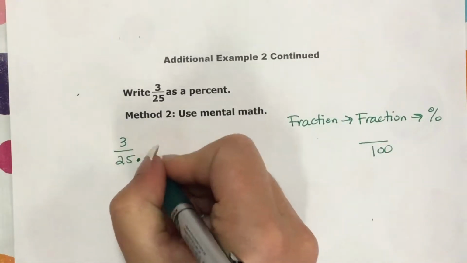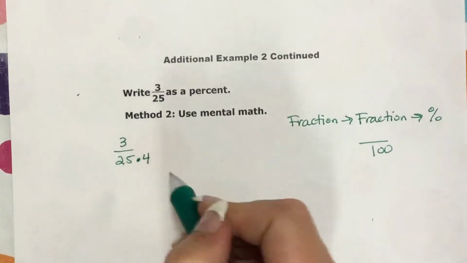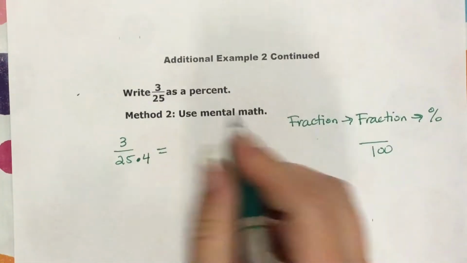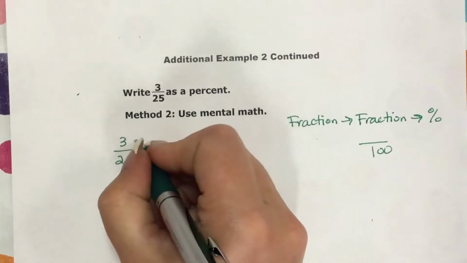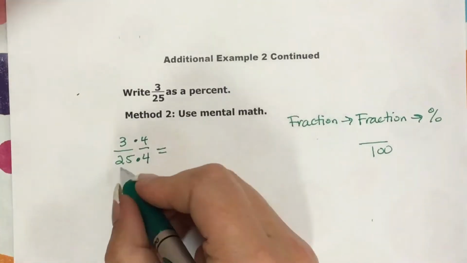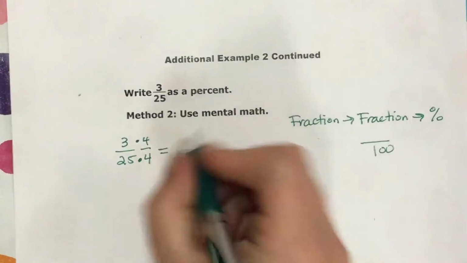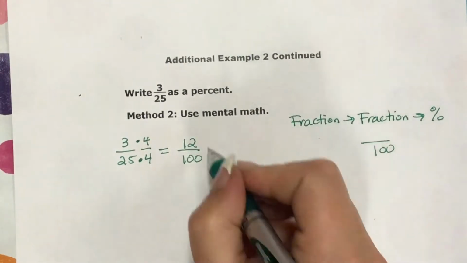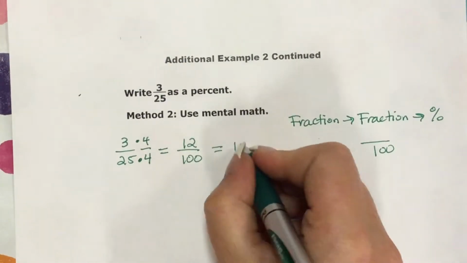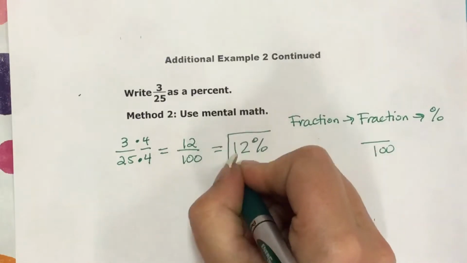Now, they're not always like this, but with 25, I know that it's pretty easy to turn 25 into 100. All I need to do is multiply it by 4. 25 times 4 is equal to 100. So I'm going to do that to the bottom and to the top. Okay, so 25 times 4 is 100. And then I have 3 times 4, which is 12. And then 12 hundredths is the same thing as 12%.